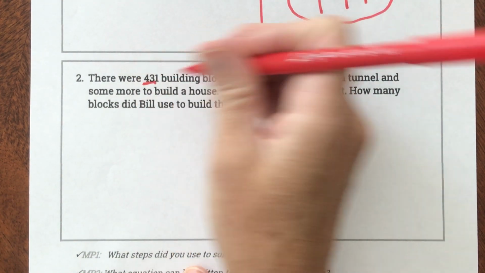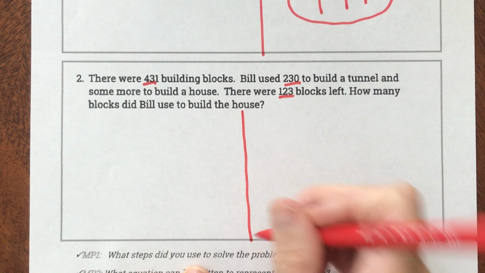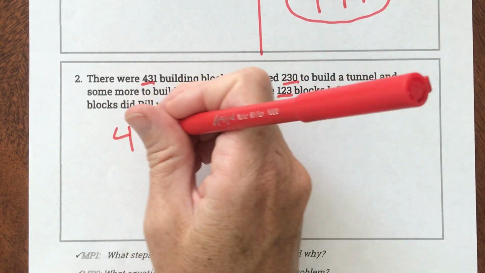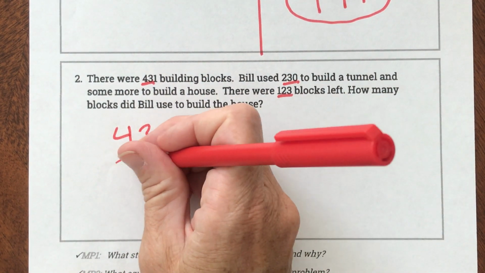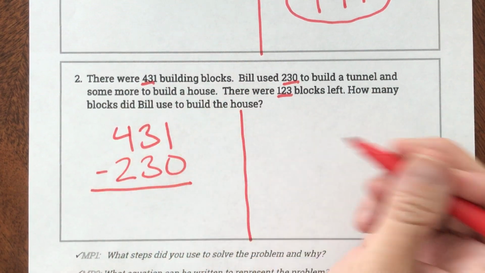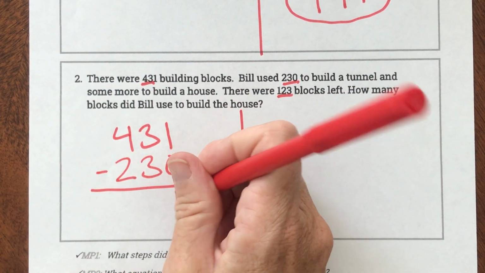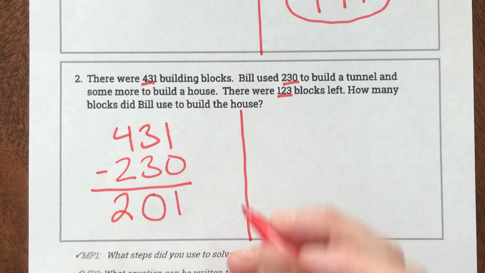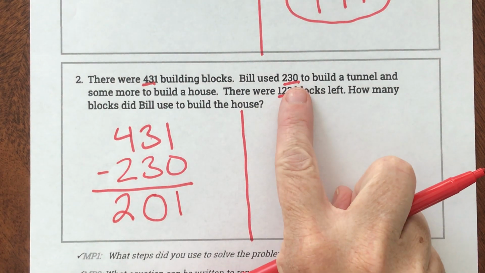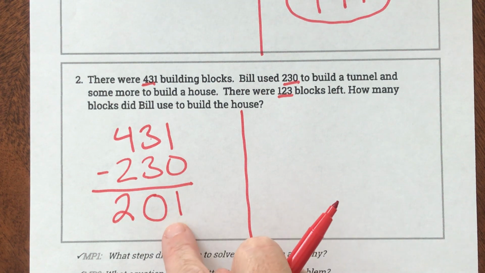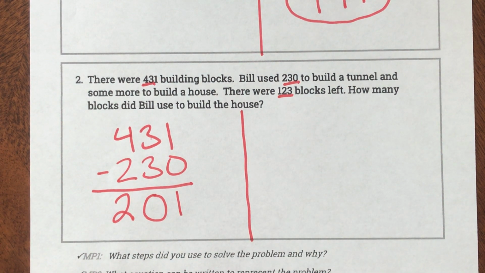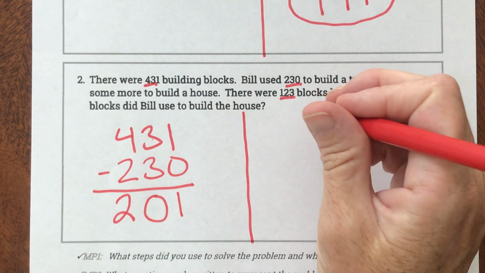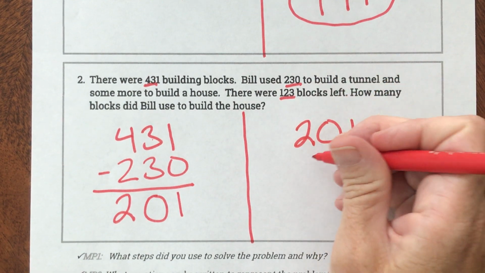Okay, so here's my numbers. And it's a two-step problem. So I'm going to divide my paper in half right now. So I know first, if he had 431 blocks and he first used 230, that's going to be takeaway. So I have 1 take away 0 is 1, 3 take away 3 is 0, and 4 take away 2 is 2. Okay, so after he used the first 230, he had this left. And then he said he used some more. So he had this and used some more, and then this is what was left. So I would have to subtract again to find out what he used.